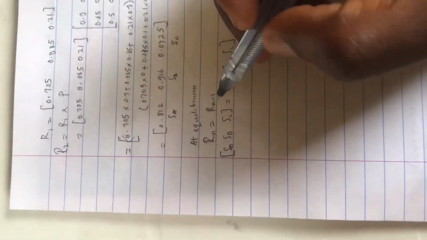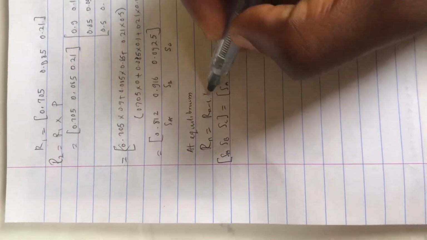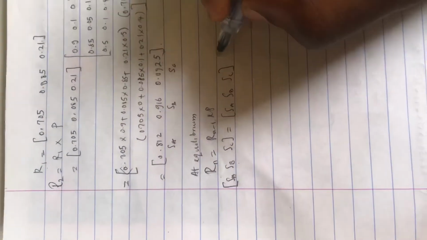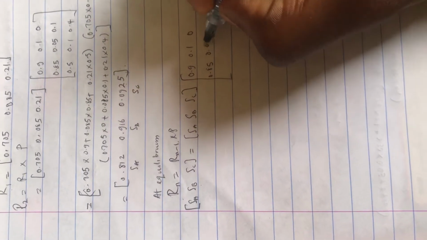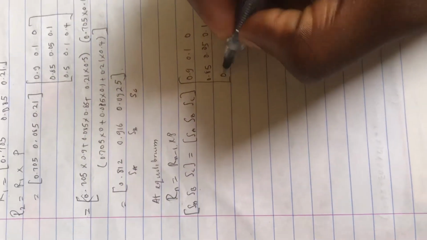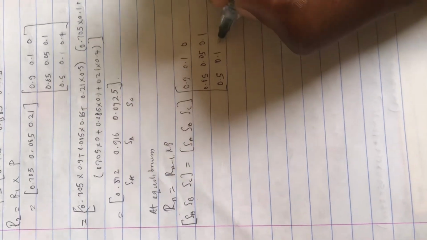And we know that our formula is Rn equals Rn-1 times P, so times P: 0.9, 0.1, 0; 0.85, 0.05, 0.1; 0.5, 0.1, 0.4.